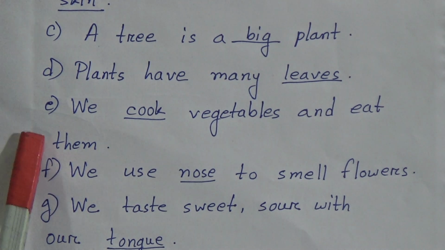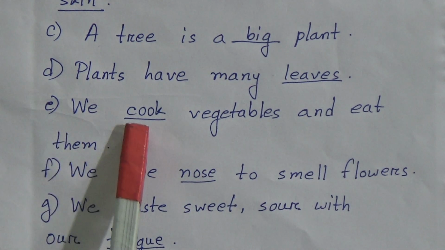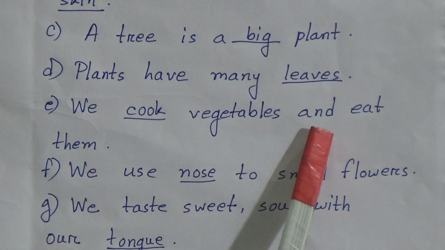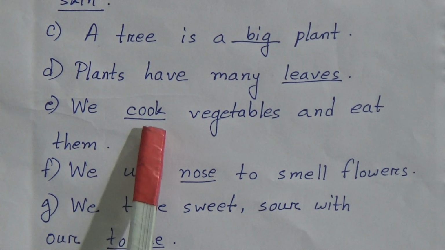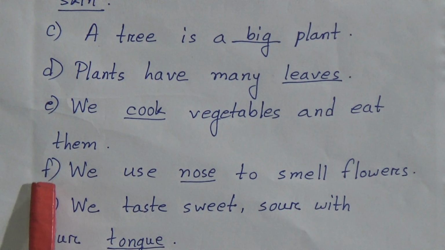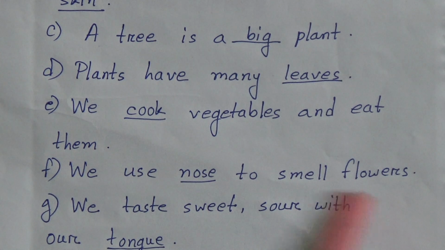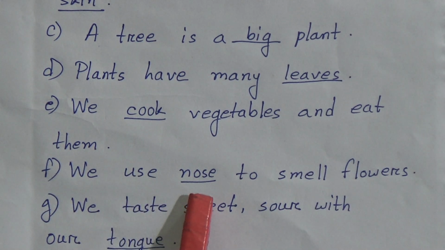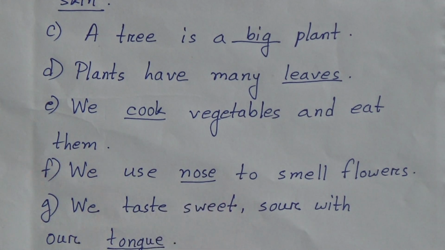Now E number, we dash vegetables and eat them. We cook vegetables and eat them. Here is cook. Cook spelling C-O-O-K, cook. Now F number, we use dash to smell flowers. We use nose to smell flowers. Nose spelling N-O-S-E, nose. Now G number, we taste sweet sour with our dash, with our tongue.